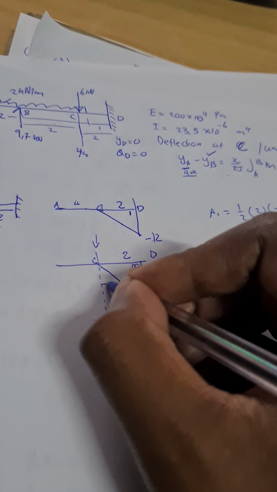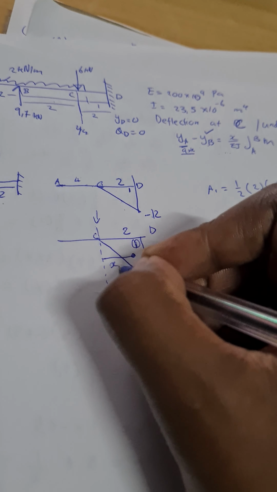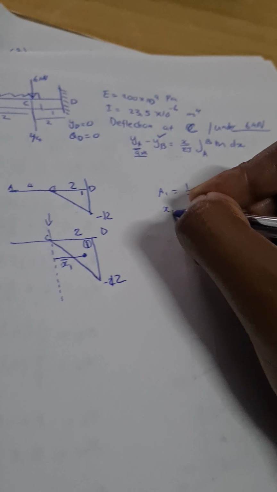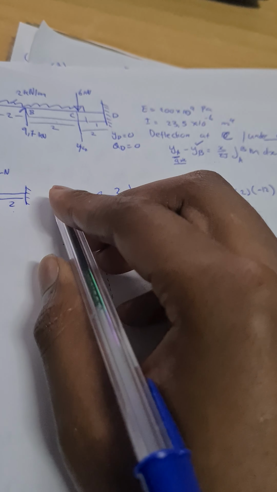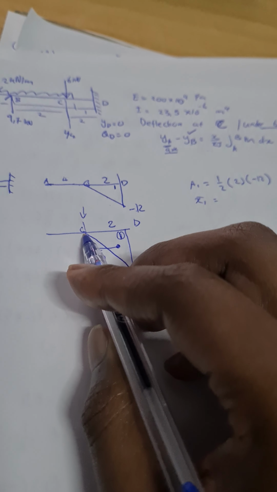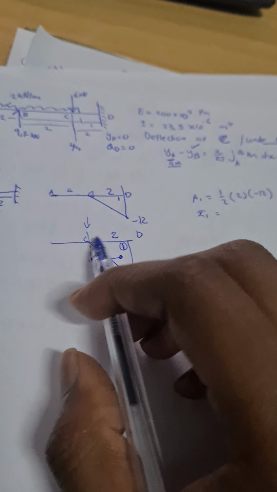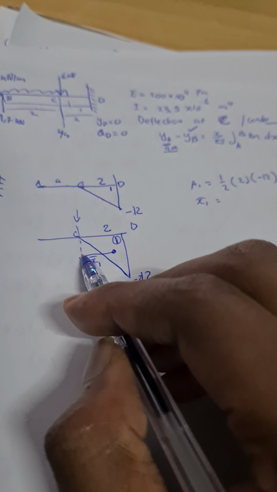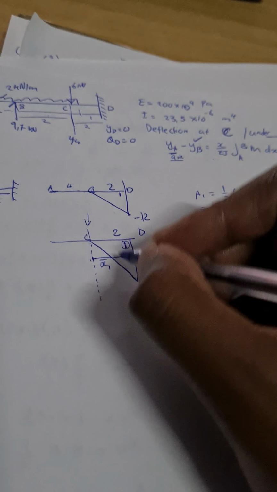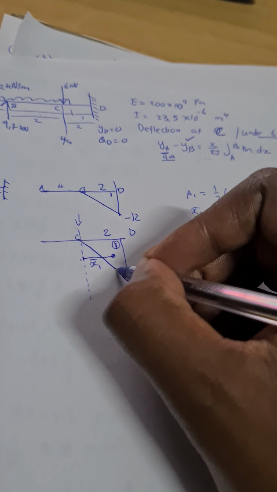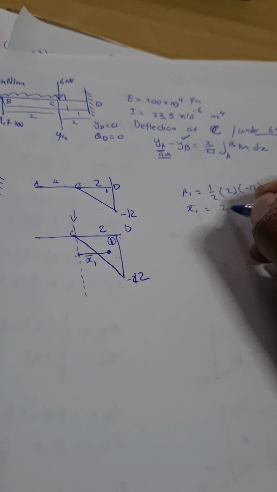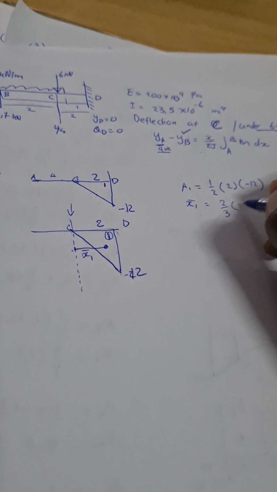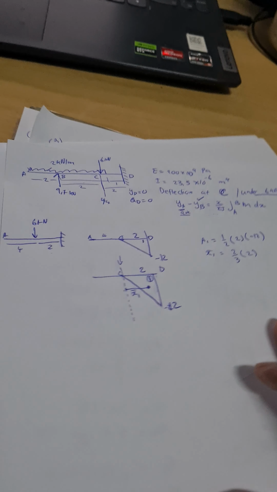Now from here to here, this is your x bar 1. What is my x bar 1? We're starting from C now, not from A, because they asked for the deflection at C. From here to here, the full triangle is still here, so it's going to be 2 over 3 times 2. That is my x bar. Done.